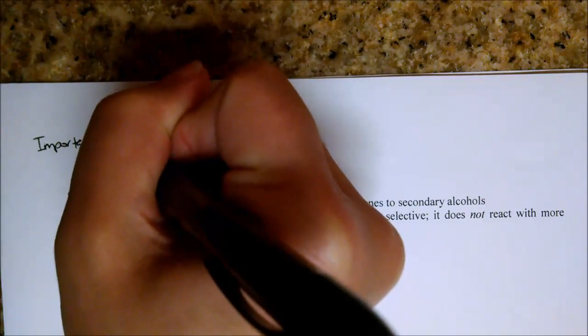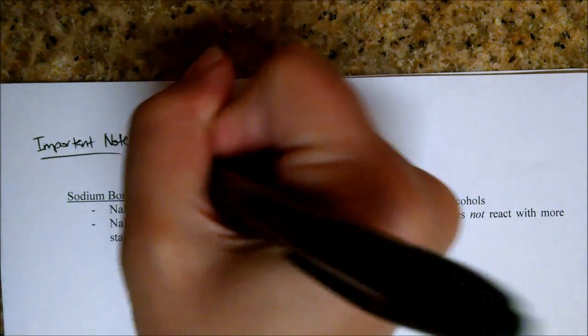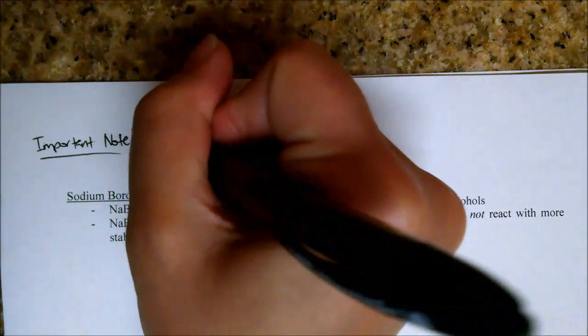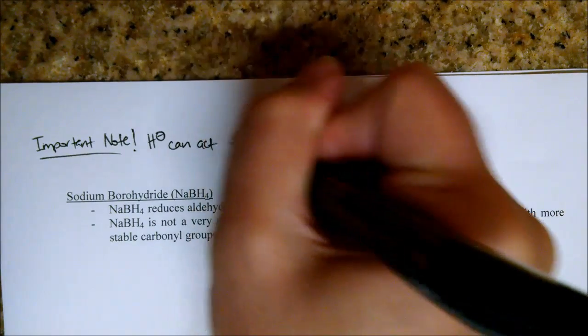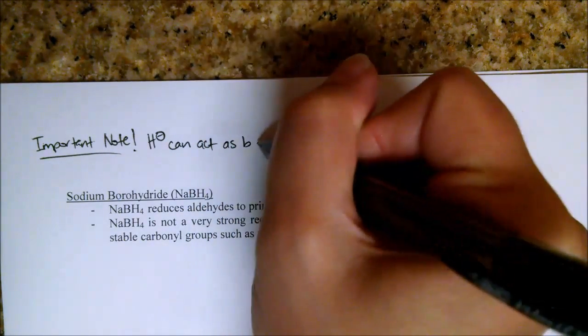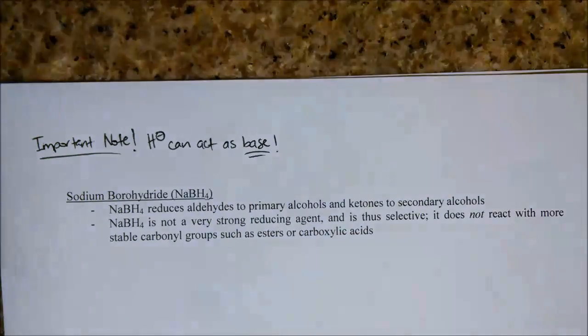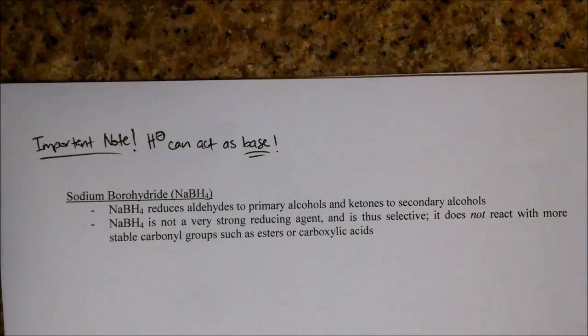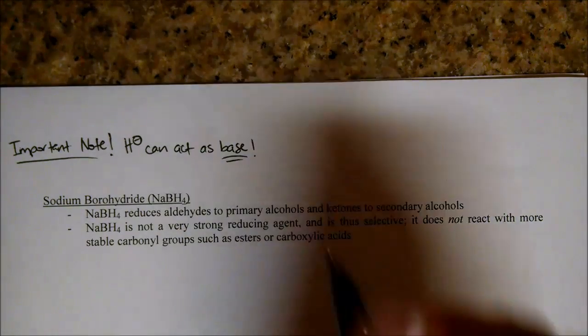Important note. The H- can also act as a base, right? Because every nucleophile has lone pairs that can also be basic. Obviously in most cases we don't want this, because we want our H- to be nucleophilic, but it can act as a base.